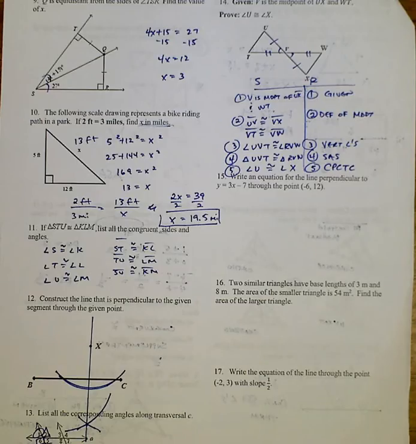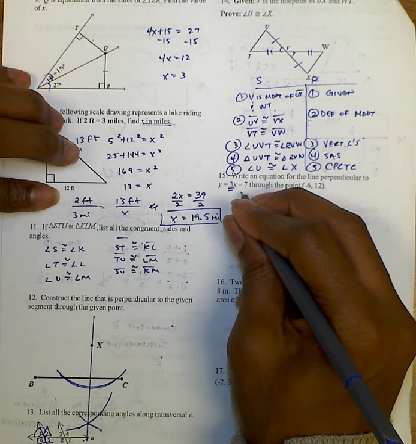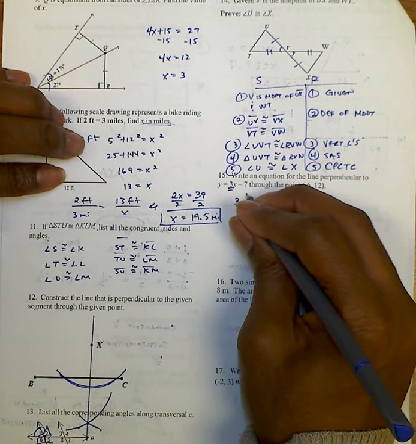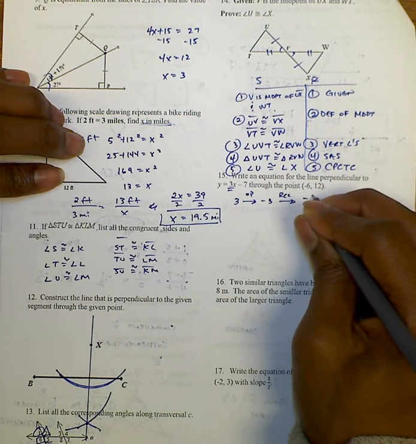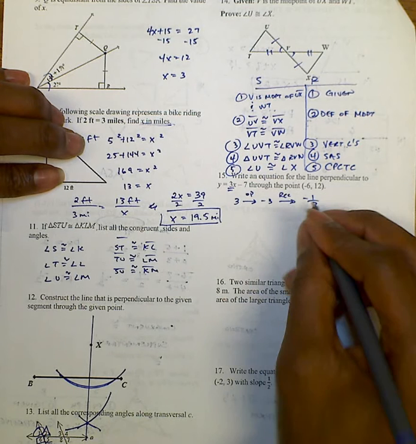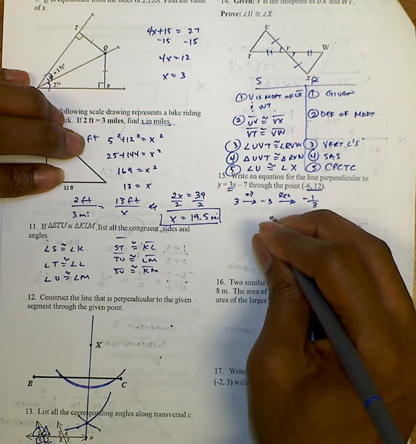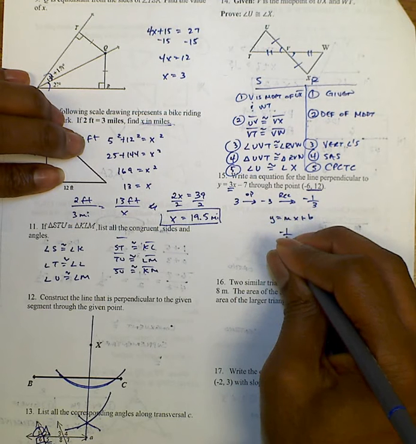Alright, number 15 says write an equation for the line perpendicular to y equals 3x minus 7 through the points negative 6, 12. So again, perpendicular means we have to focus on the slope. Slope here is 3. Perpendicular would be the opposite, negative 3. Reciprocal, so negative 1/3. Our slope is negative 1/3. The point that we know is negative 6, 12. So we'll plug that into y equals mx plus b. Plug in the information we know. Our slope is negative 1/3.